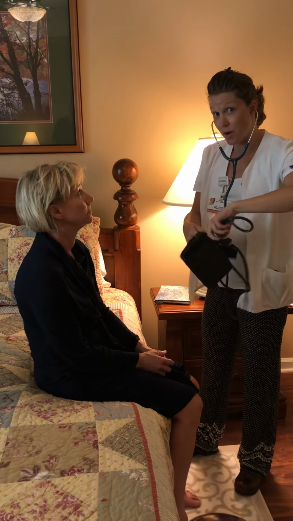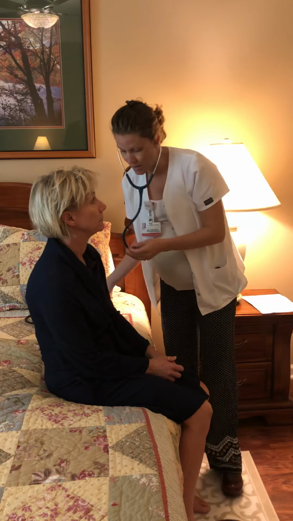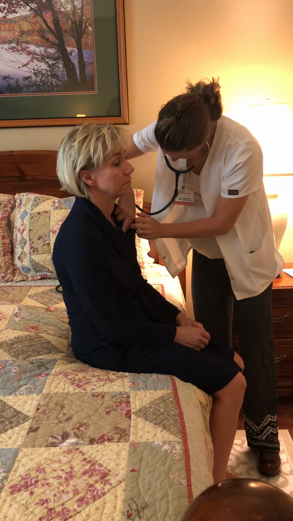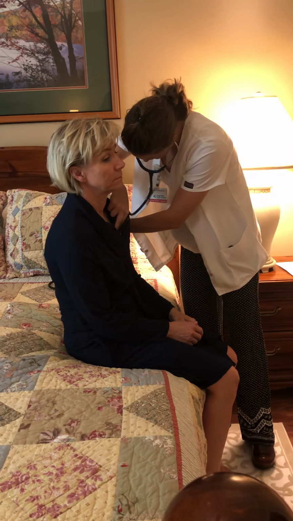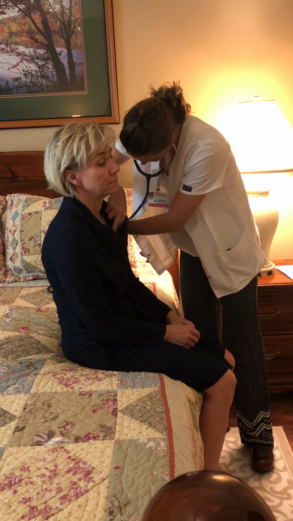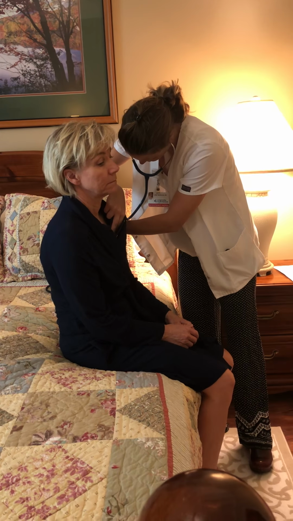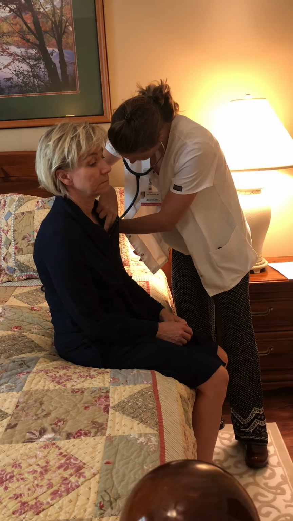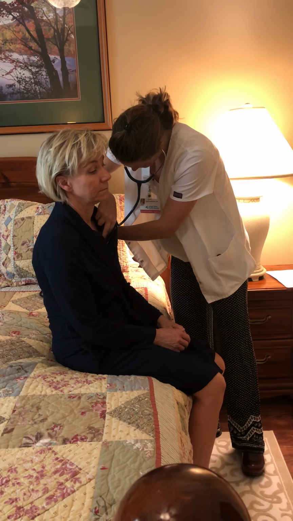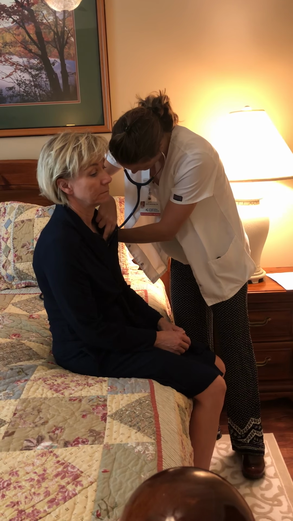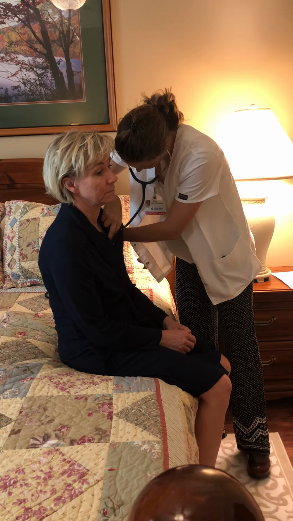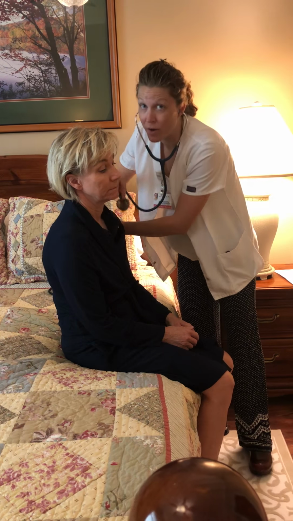So abnormal blood pressure of 180 over 120. Abnormal heart rate of 100.